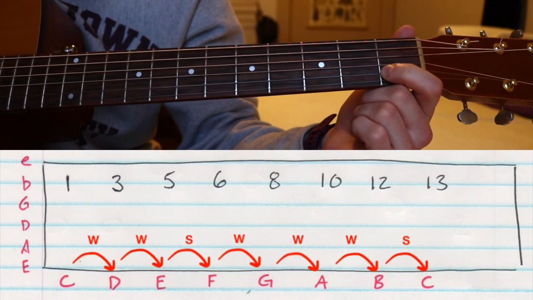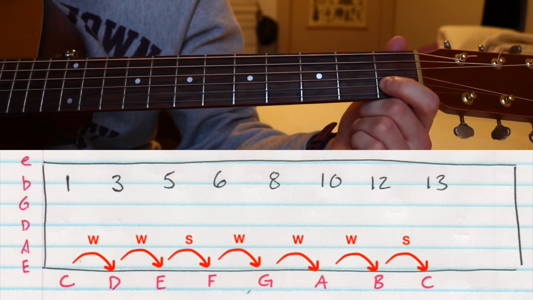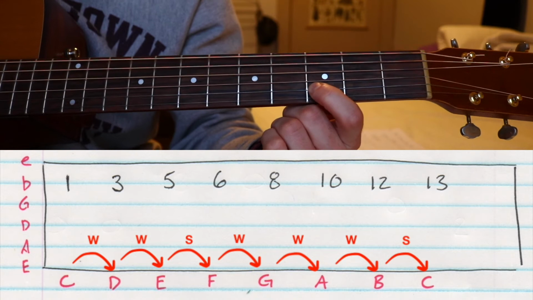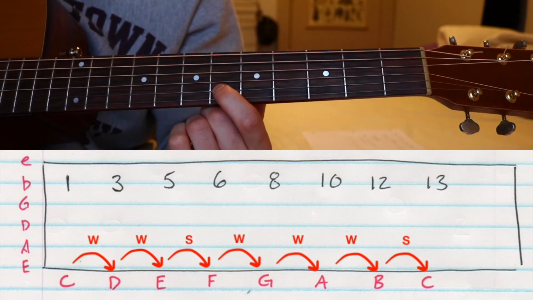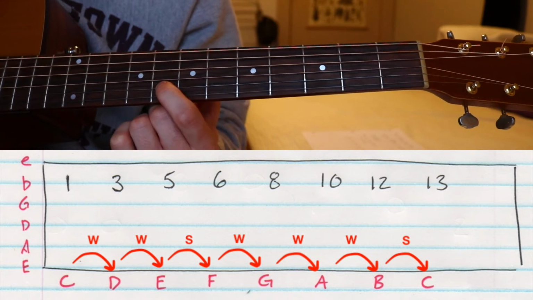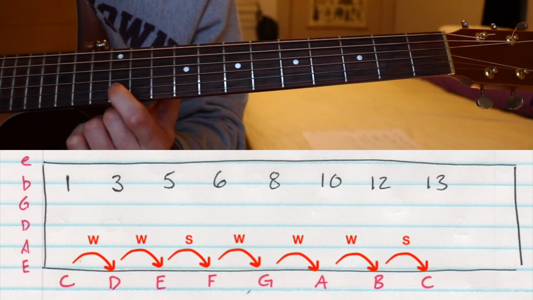And for my C major scale, I'm going to jump a whole tone over. So I'm going to want to go from 1 to 3. And then another whole tone, a semitone, and then 3 whole tones. And then one last semitone for my scale.